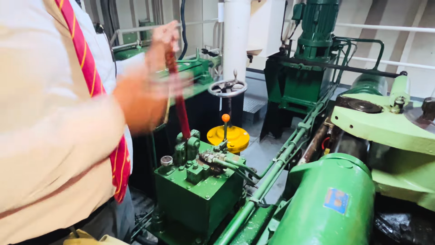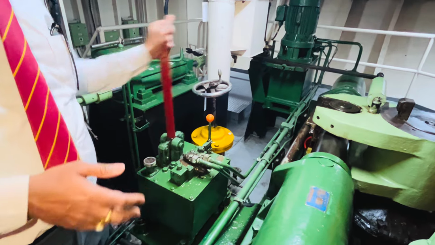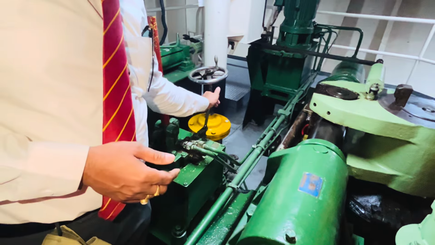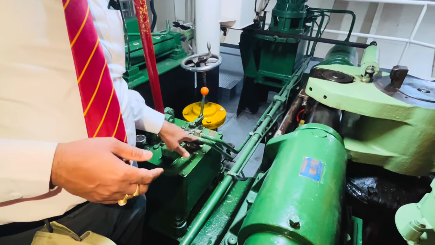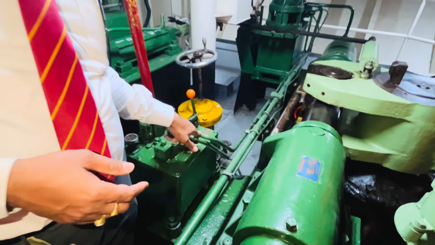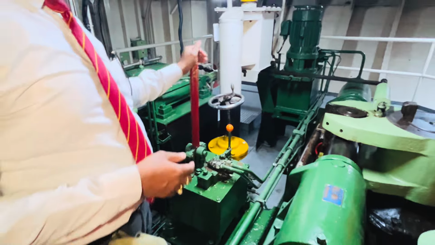What was the purpose of the swash plate? Change the angle, make one suction and one discharge. So we have manual swash, manual port changing here. One time you do this, this port will act as a discharge and this will act as suction. Second time you do this, this will act as a discharge and this will act as suction. Clear? Yes, sir. So this is called manual steering.